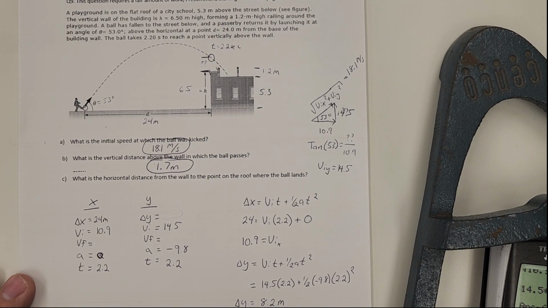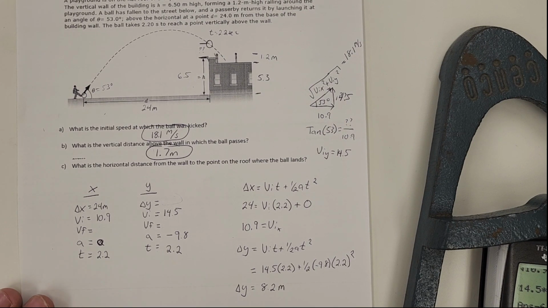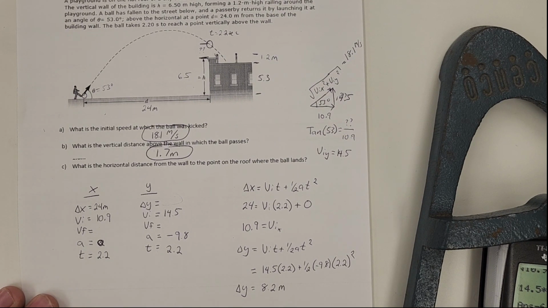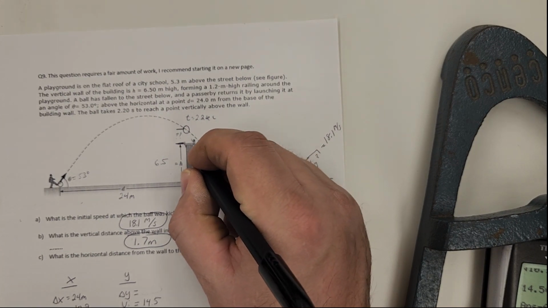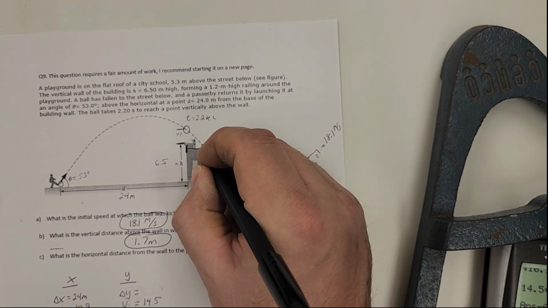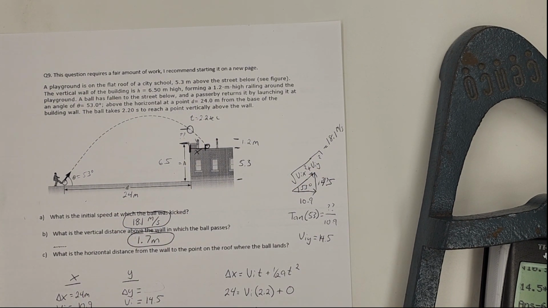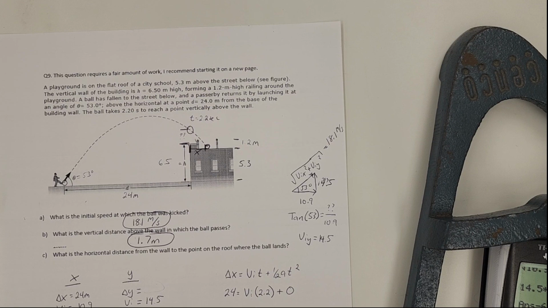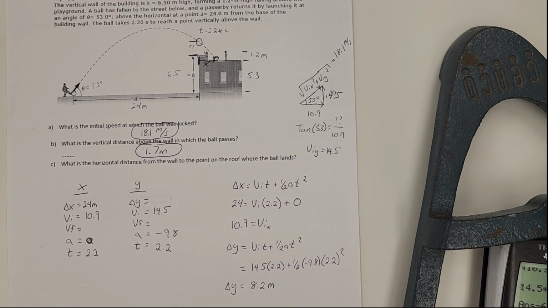Okay, so part C, the last part. What is the horizontal distance from the wall to the point on the roof where the ball lands? So where is this length, x? The horizontal distance from the wall to the point on the roof where the ball lands. Looking at that one, we need a few more things here.